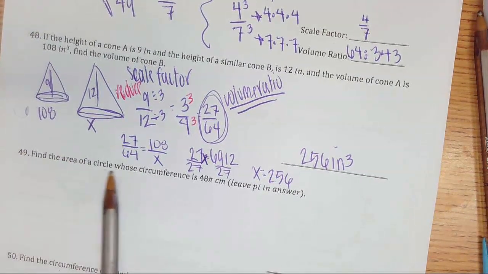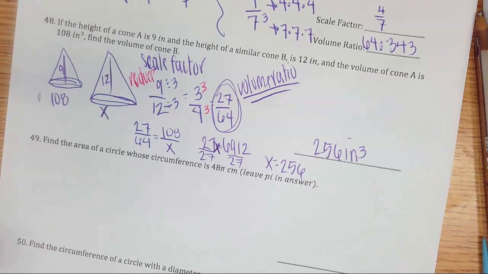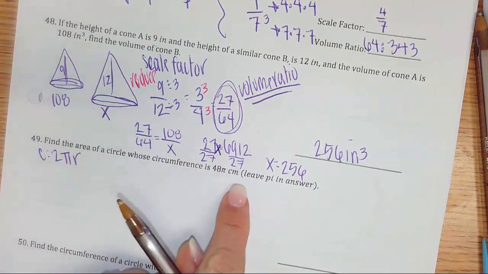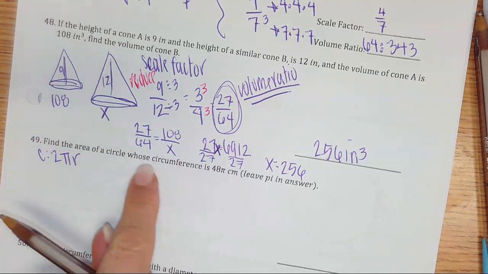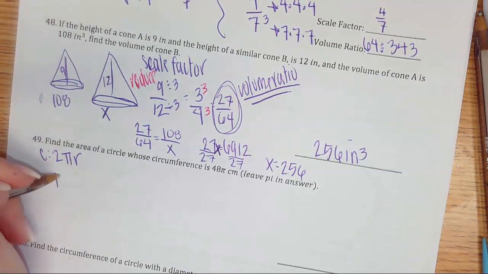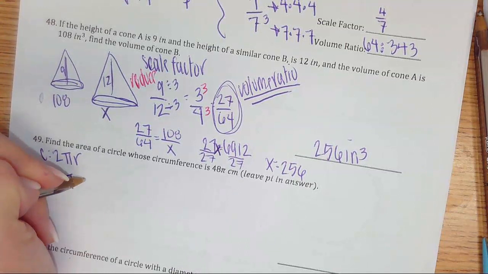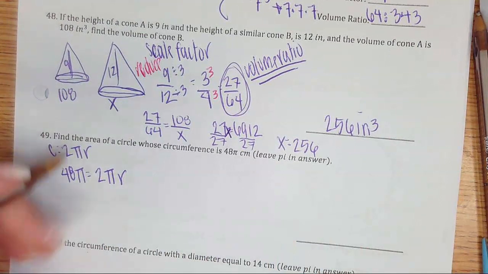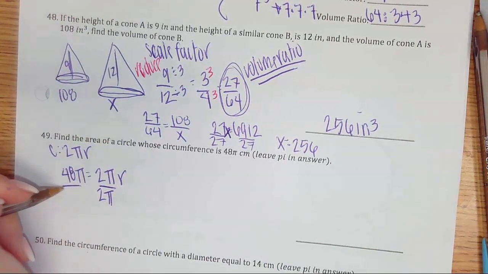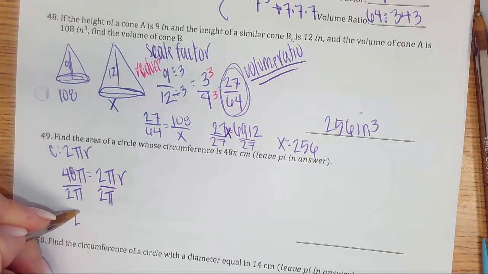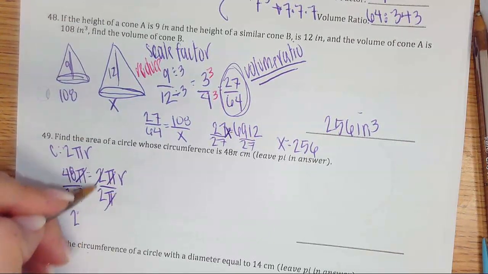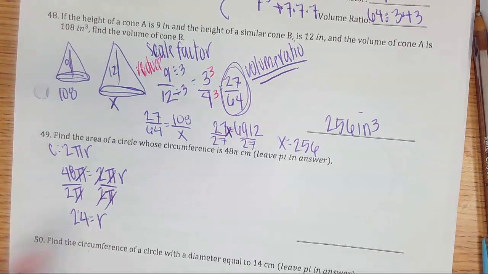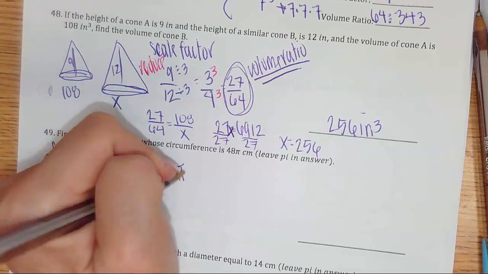Okay, find the area of a circle whose circumference is 48 pi. Remember, circumference is equal to 2 pi r. And we want to find the area. So we're going to take circumference, 48 pi, and set it equal to 2 pi r to get our radius so that we can find our area. So we're going to divide by 2 pi and divide by 2 pi, and we're going to get 24 equals our radius.